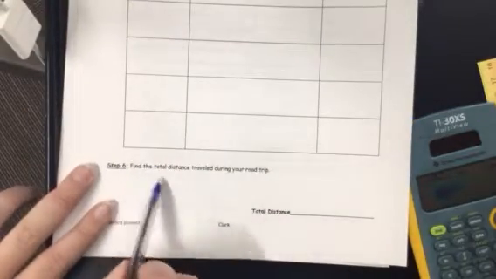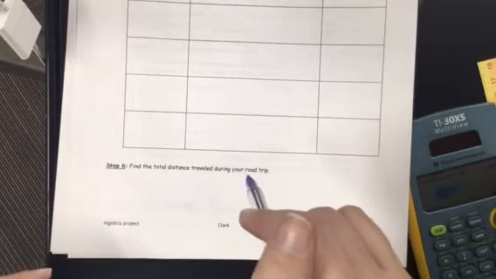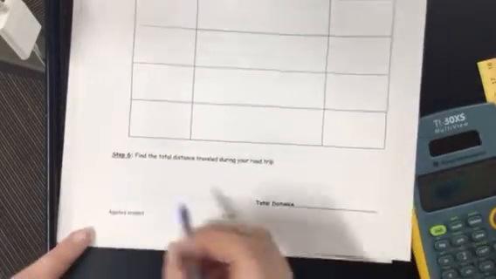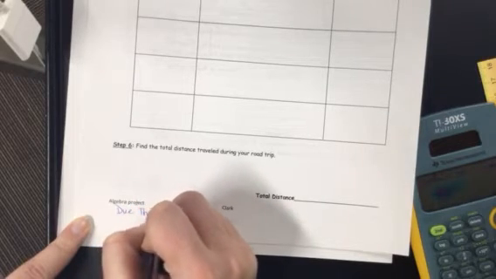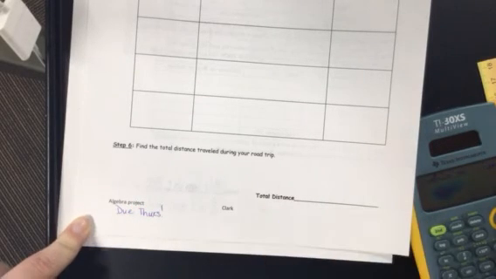Step 6 is to find the total distance traveled during your road trip. Questions? Yes. Yes, this page is your task for today. Okay, pages 1 and 2, all the way through step 6. Due Thursday. Okay? All right.